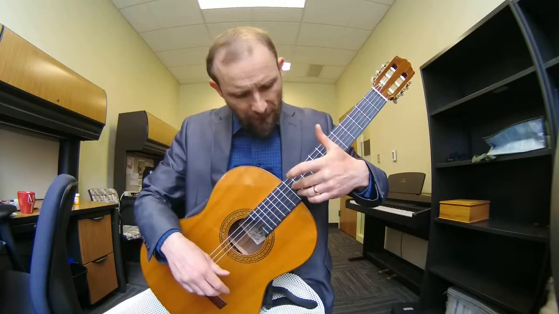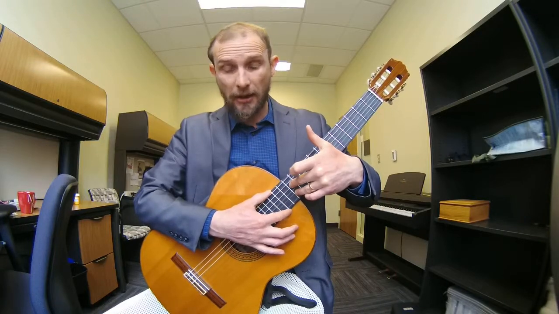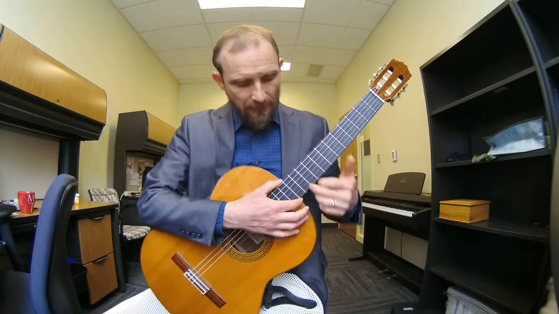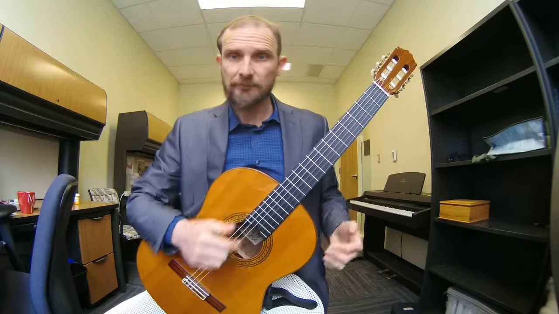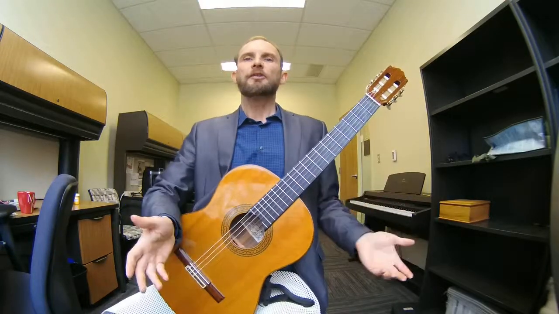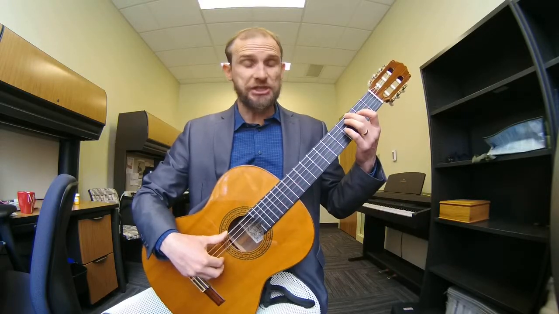If you have a steel string, you'll notice that at the 12th fret you have 2 dots and the body connects there. But if you have a classical like me, the 12th fret is where the body connects to the neck.